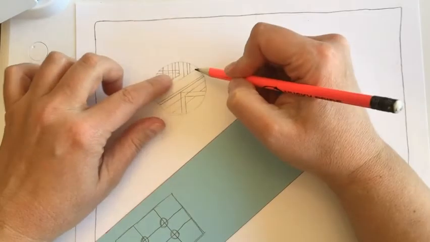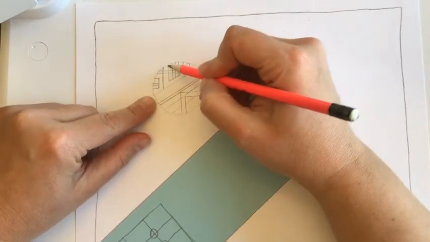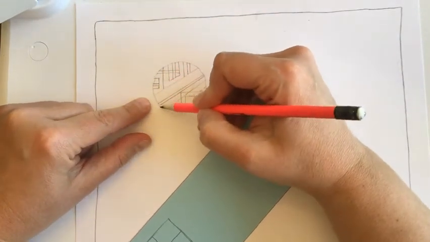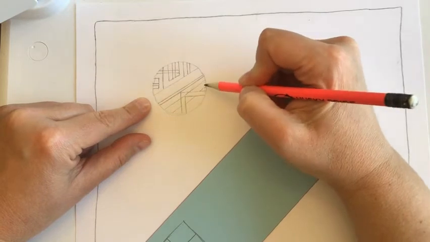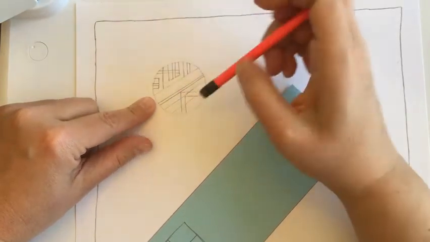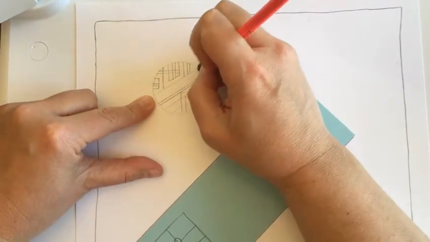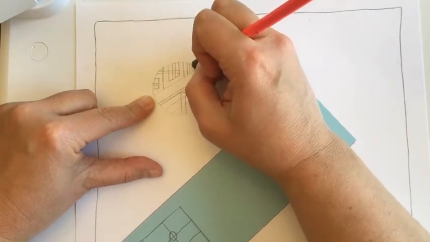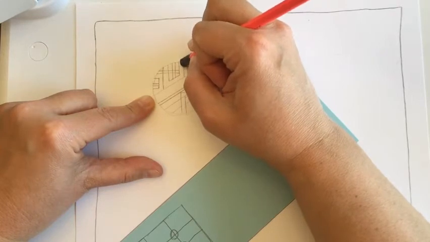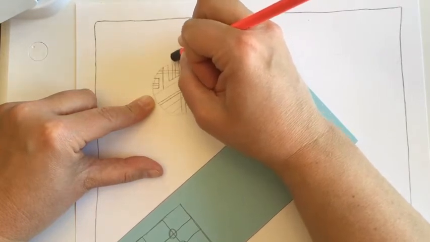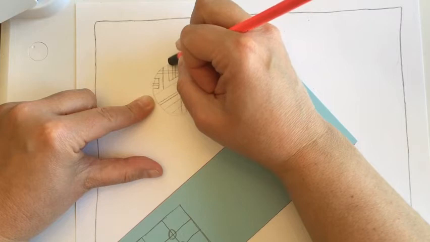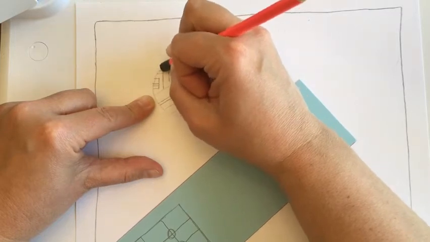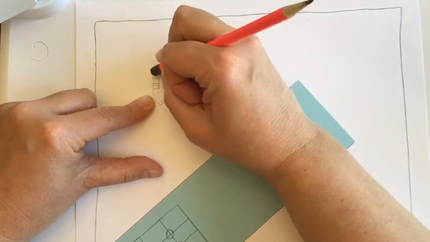What that means is, right now, this line that defines the circle is kind of enclosing it. So as best as I can, I am going to erase that circle shape. That line that is defining the circle is not going to be part of the overall design.